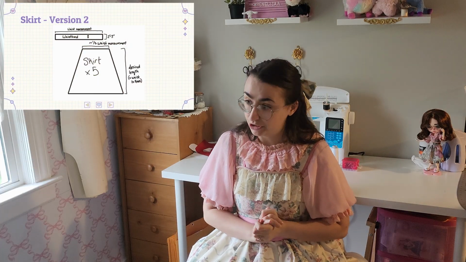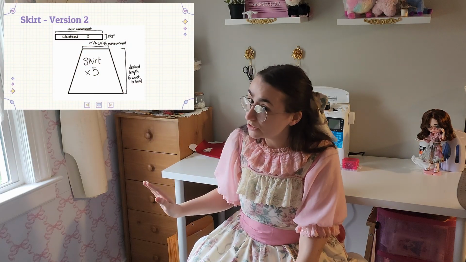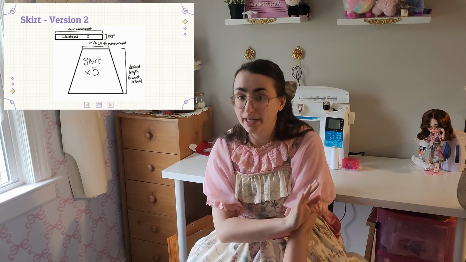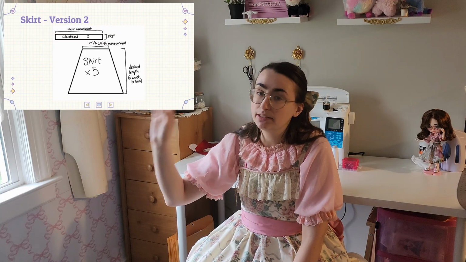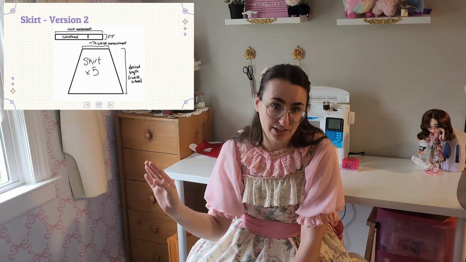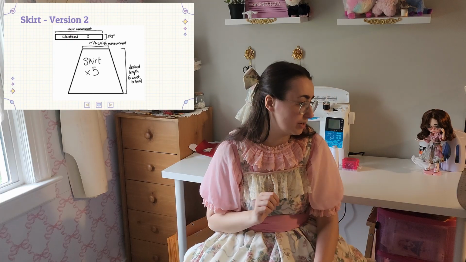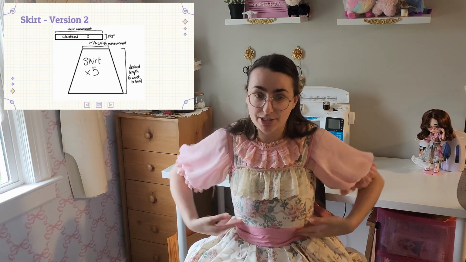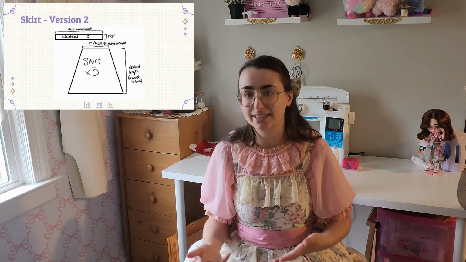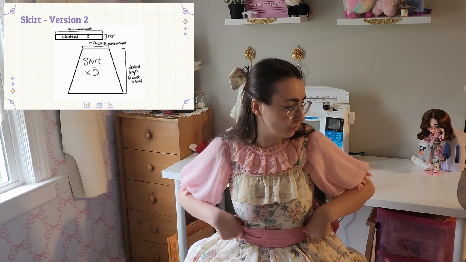The skirt version 2. The version 1 skirt is better for a cupcake silhouette. This is better for an A-line silhouette. You want 5 body pieces. So again, you'll want a very similar waistband. In fact, exactly the same waistband as the version 1.